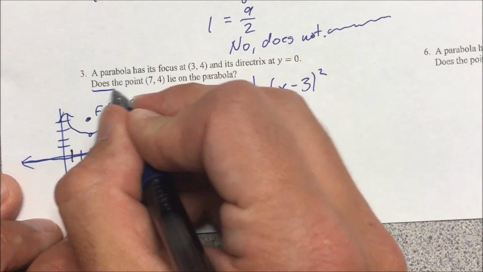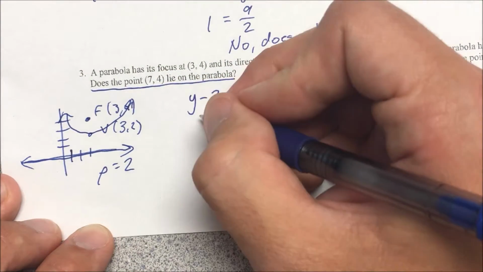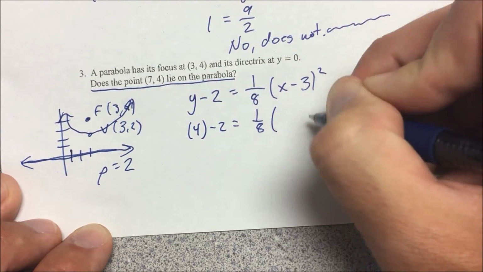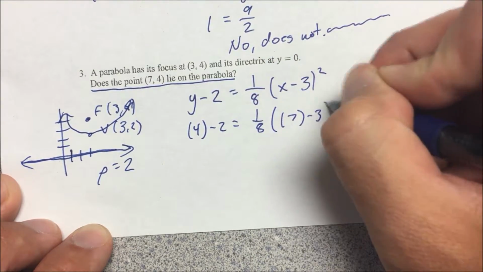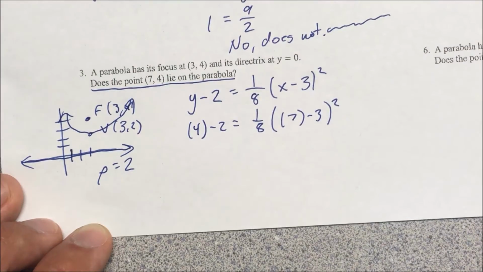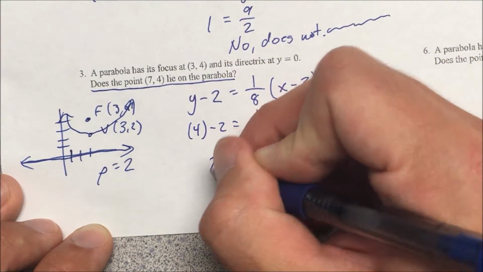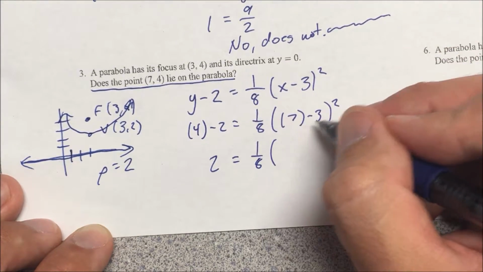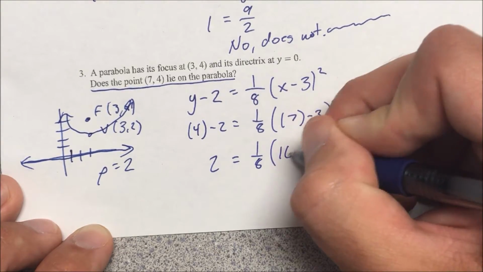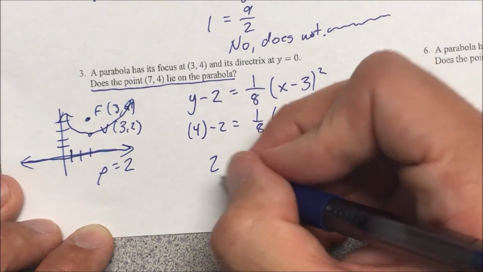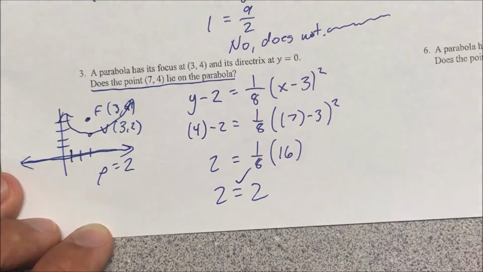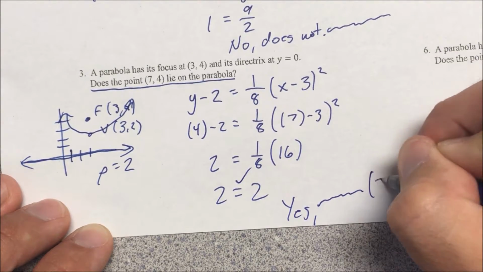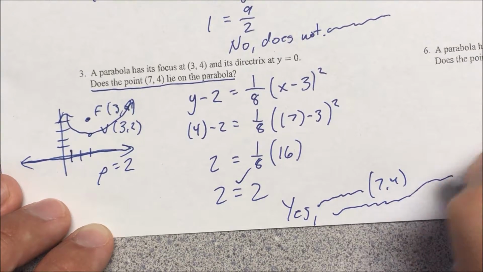And then I'm just going to plug those in. So I'm going to see if (7, 4) lies on the parabola. I'm going to plug 4 in for y, and plug in 7 for x. So I've got 4 minus 2 is 2, and I've got 1/8 times 7 minus 3 is 4. 4 squared is 16. 16 times 1/8, that is 2, and that's a good thing. So yes, the point (7, 4) does lie on the parabola.